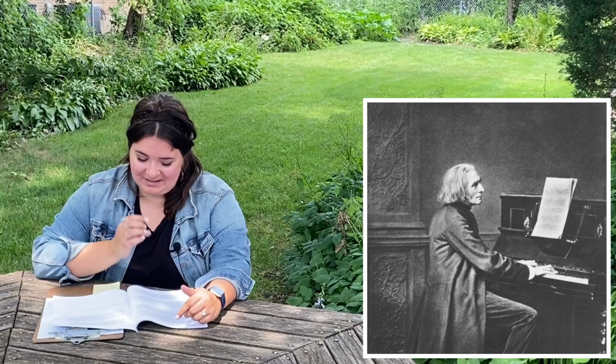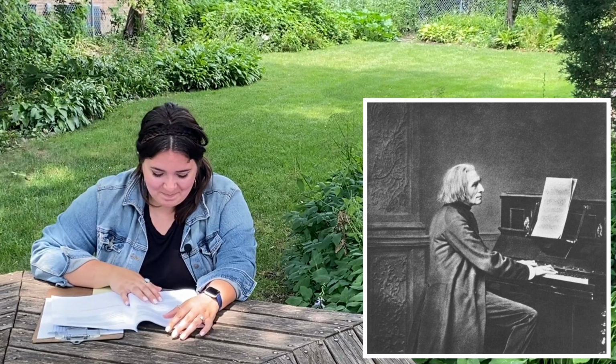Can you imagine? They already printed your bio while you're just about dying, but you're still alive. I can't imagine what he must have felt.